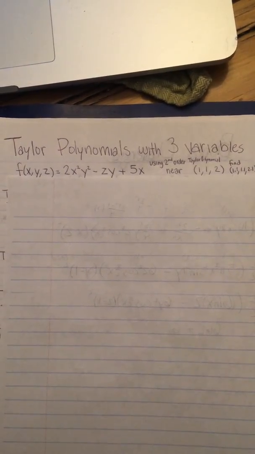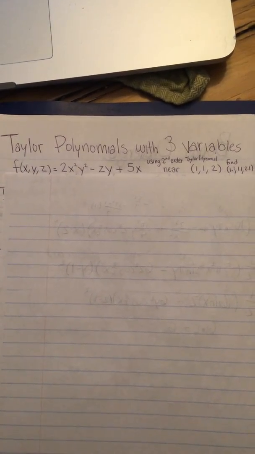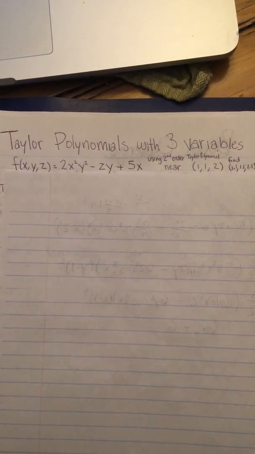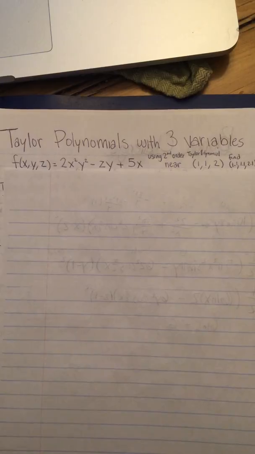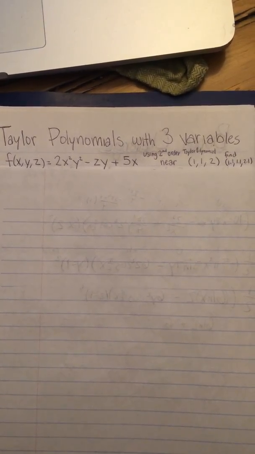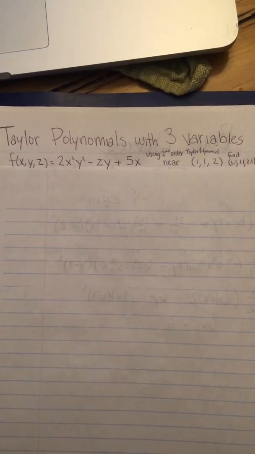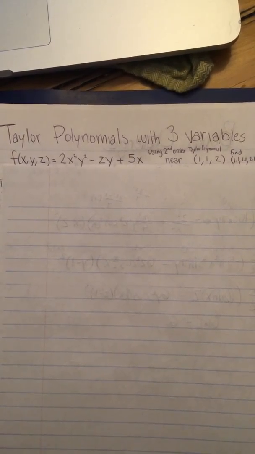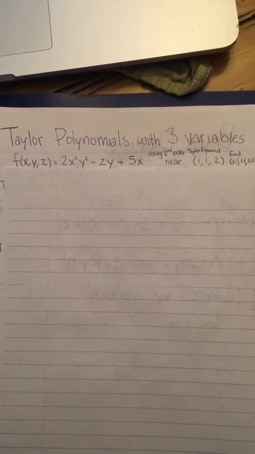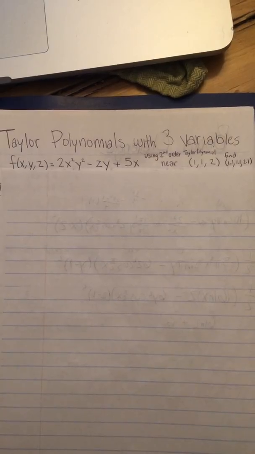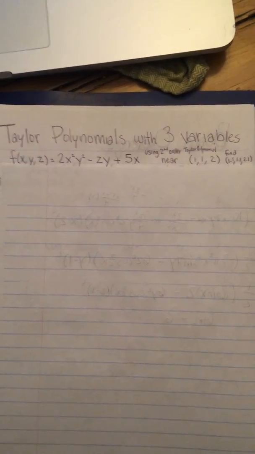So for this practice problem, we're going to use Taylor polynomials to find values of functions with 3 variables. And in this problem, you are going to find the value of the point 1.1, 1.1, 2.1 using a second order Taylor polynomial. So I am going to go through and explain how to do this. So if you want to try it for your own, I suggest pausing the video.